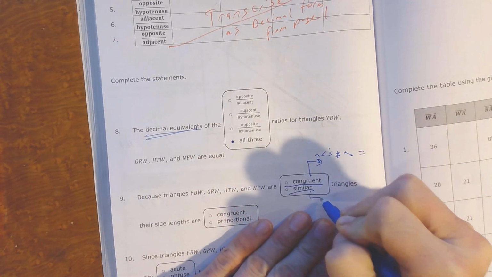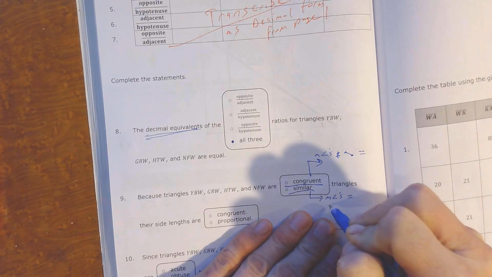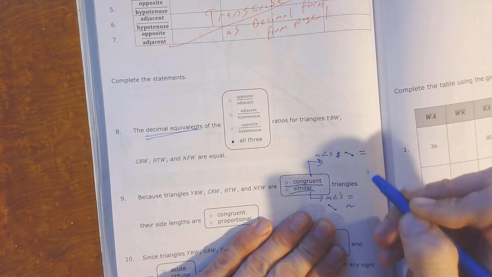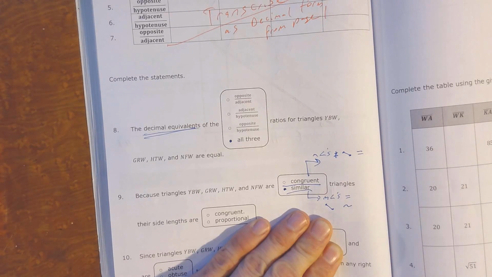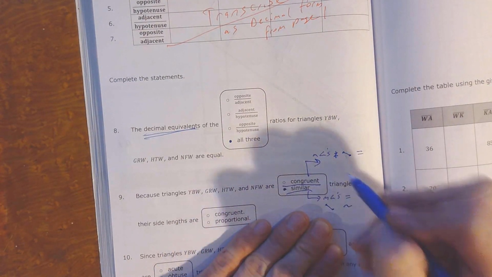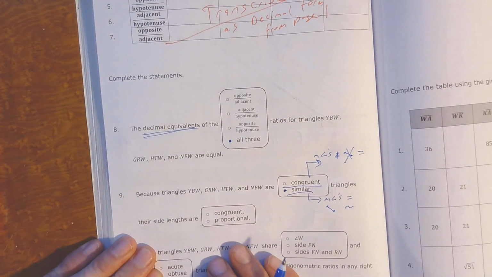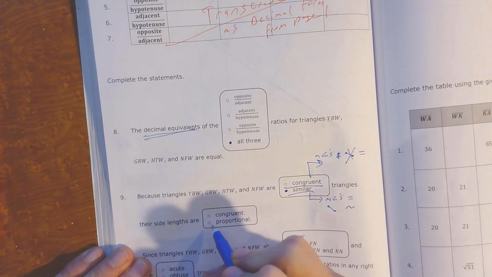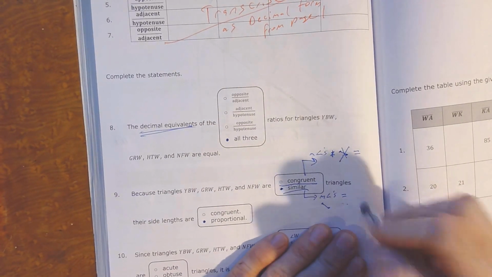Similar means that the measures of the angles are equal and the lengths are proportional, right? So these are similar triangles, okay? Because the lengths are different. Okay, this is not true, right? So their sides are proportional. I guess this should be proportional.